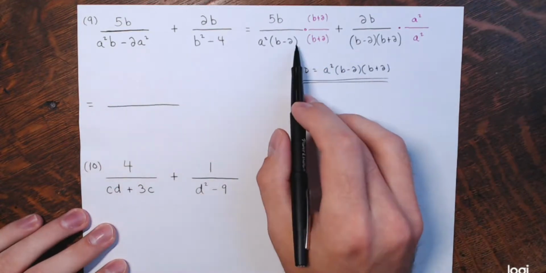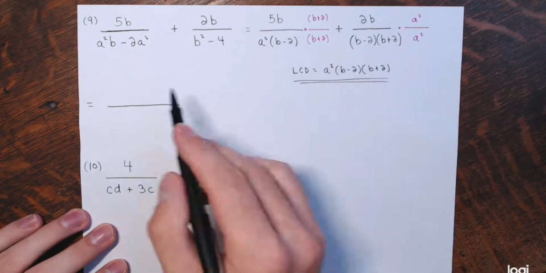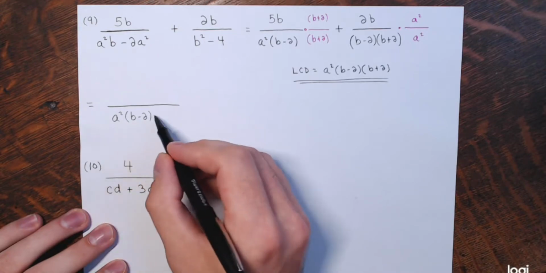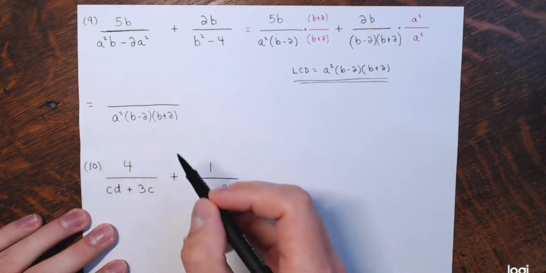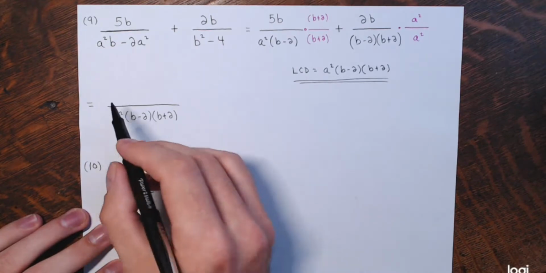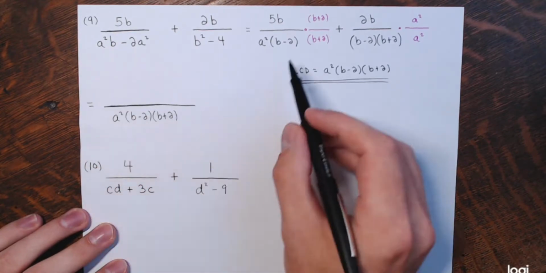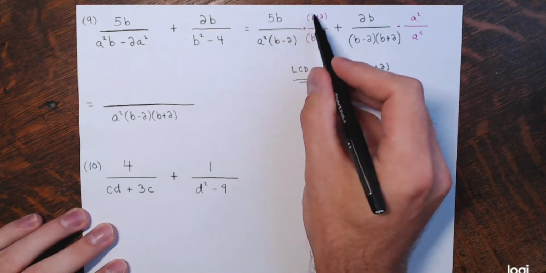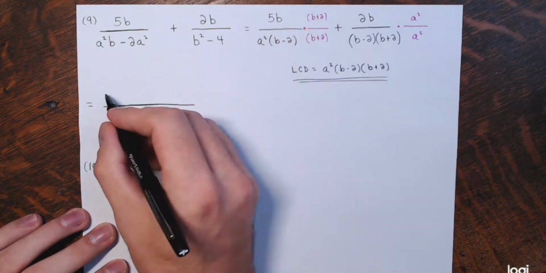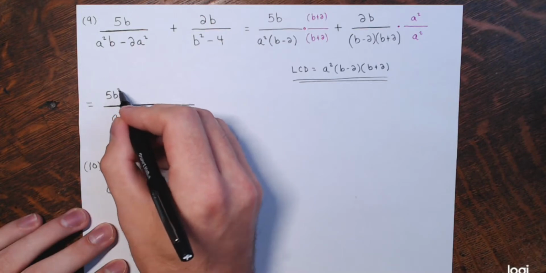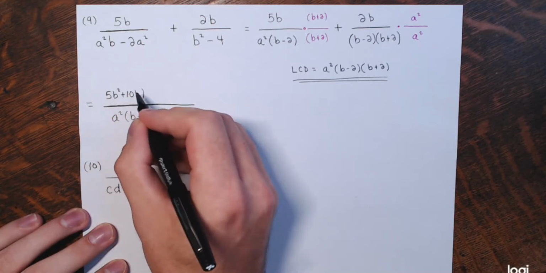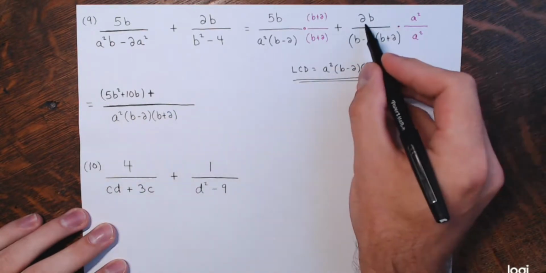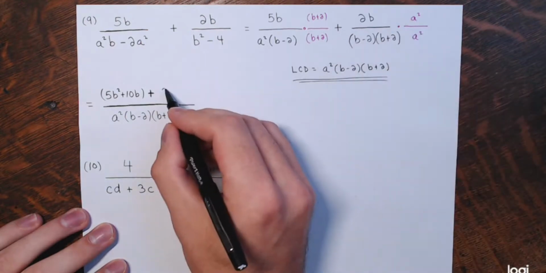Right. So the denominator is common. It's this LCD. That's going to be the denominator of the sum, a squared times b minus 2 times b plus 2. And the numerators are these. Right. The first numerator is 5b squared plus 10b. This is the first numerator, plus the second numerator is 2a squared b.